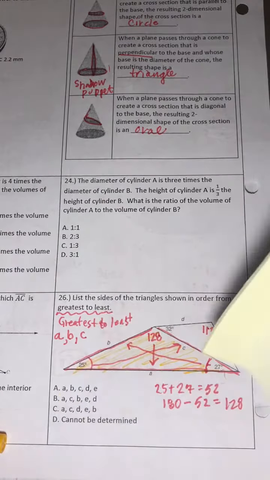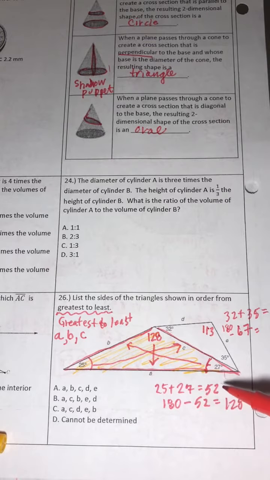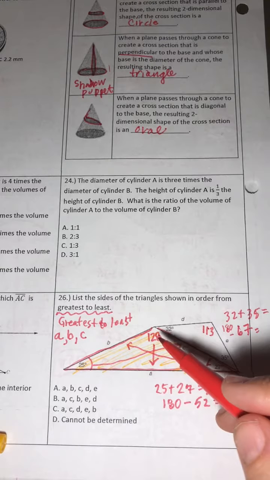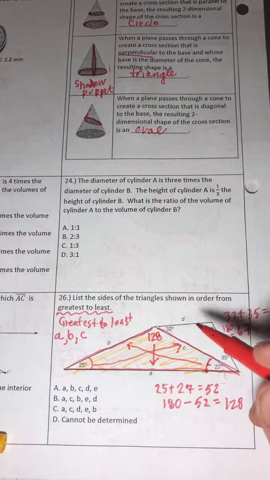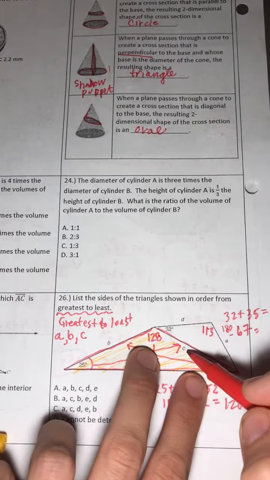So now, here was the work I had showing adding 25 and 27 to get 52, subtracting it from 180 to get 128. Okay, so now we know all three angles here, ordering them greatest to least. Side C is the greatest, so we can think about just covering it up.